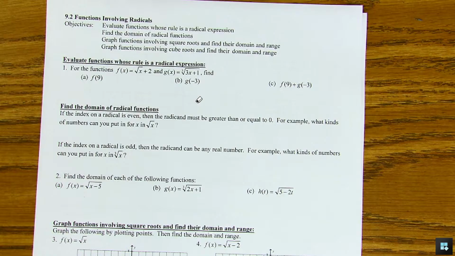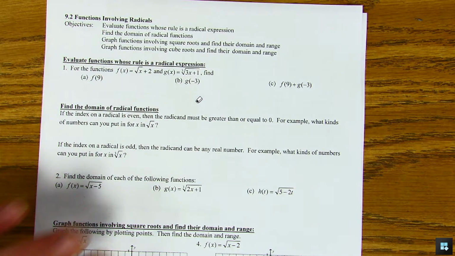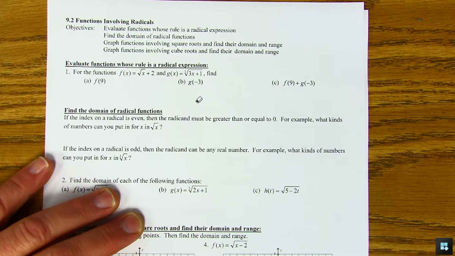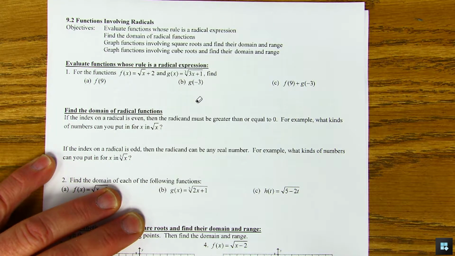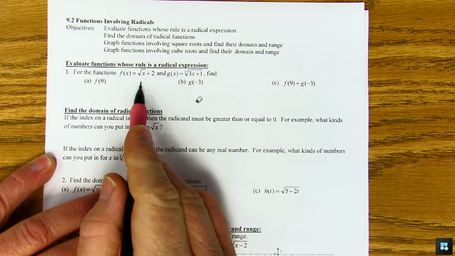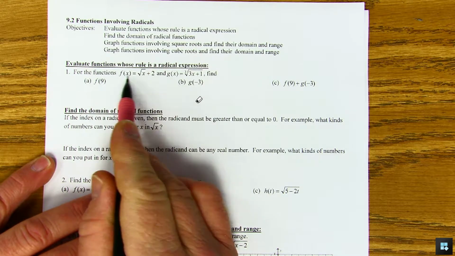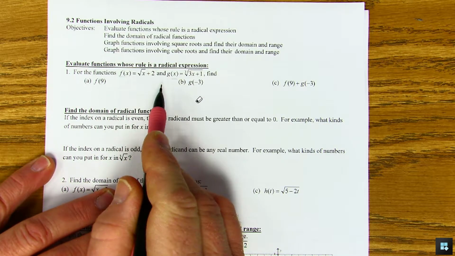Things like that. It's actually not too bad. You guys probably already got all this stuff down anyway. If you want to look, there's our objectives right up there. But first of all, let's go ahead and take a look. So we have these two different functions here, f of x and g of x.